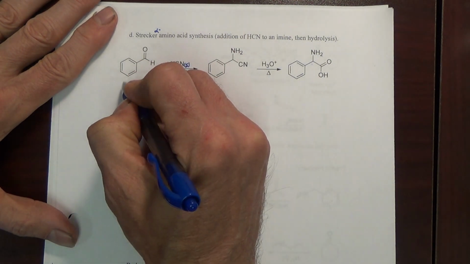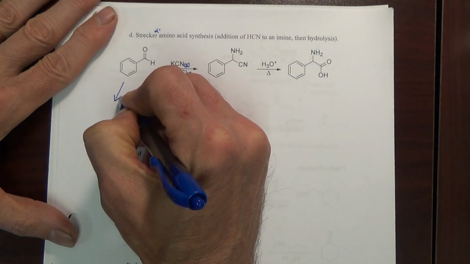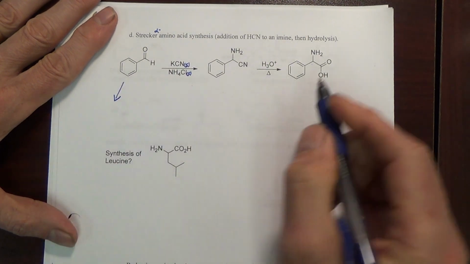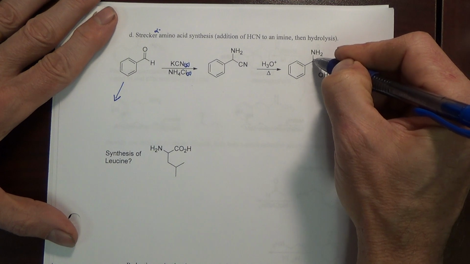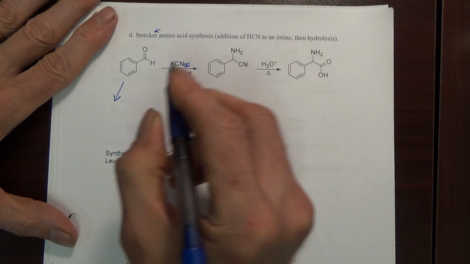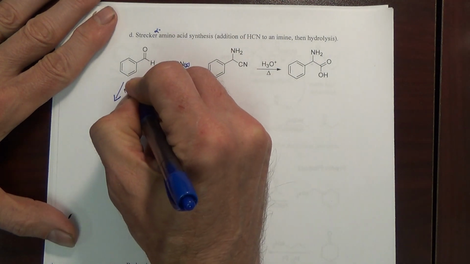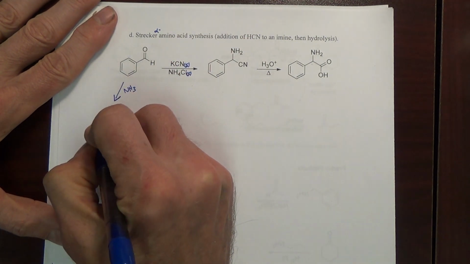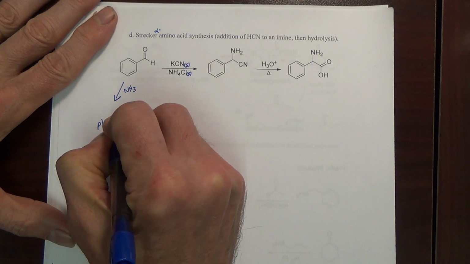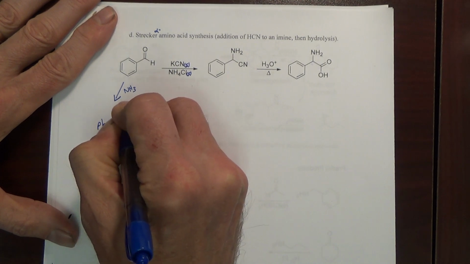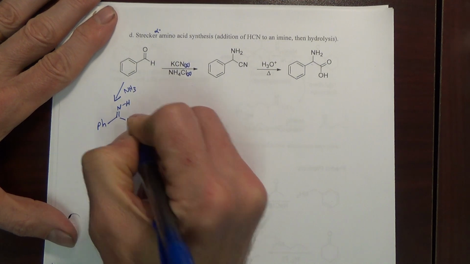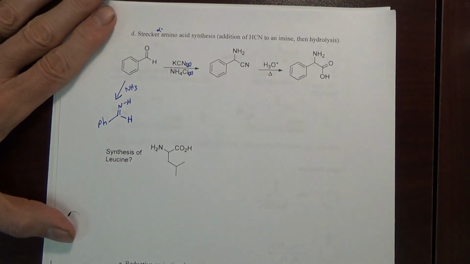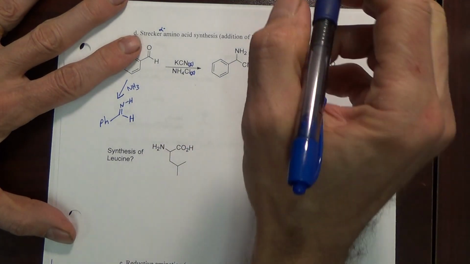This involves reacting an aldehyde or ketone, but usually an aldehyde, because usually these alpha amino acids are going to have an H on that carbon here, with ammonia, and that will give the imine. All right, now how do we get ammonia?